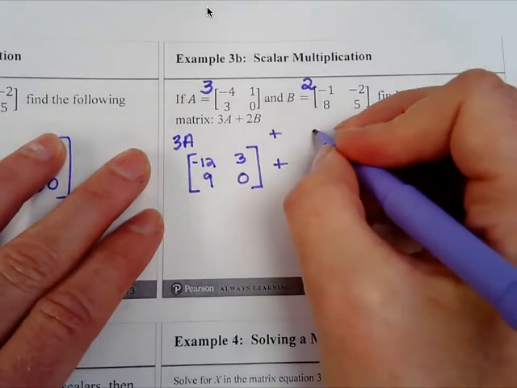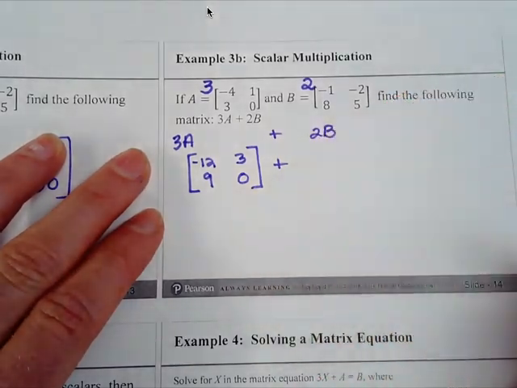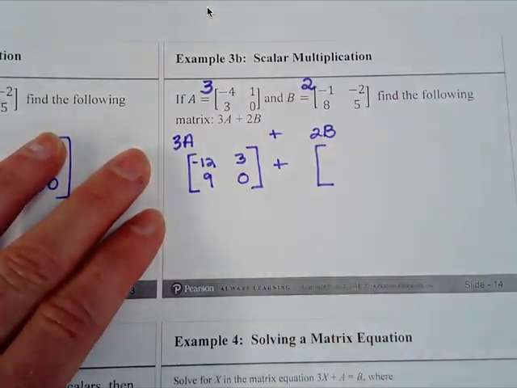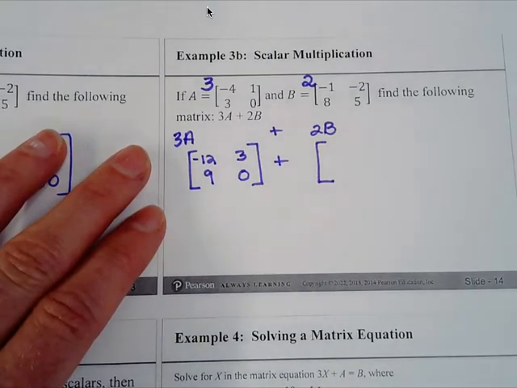So then it's 2b. So now multiply 2 times matrix b.